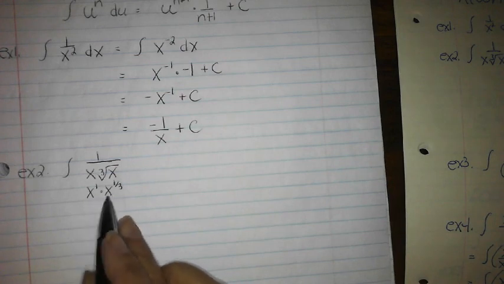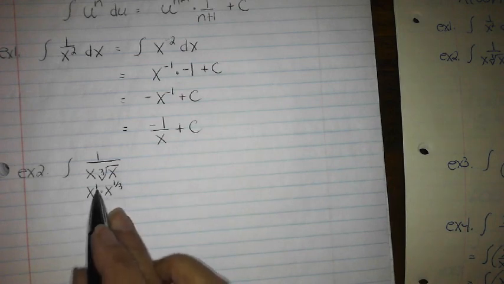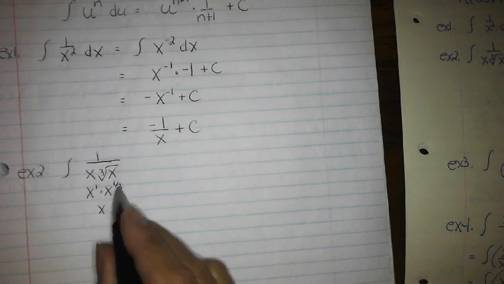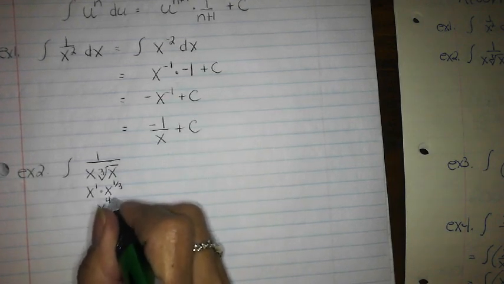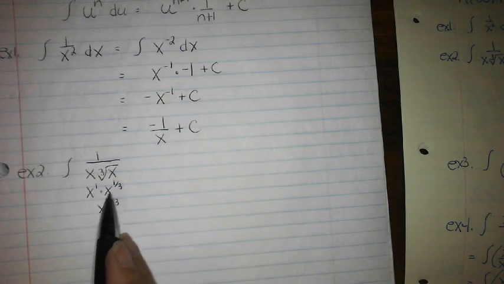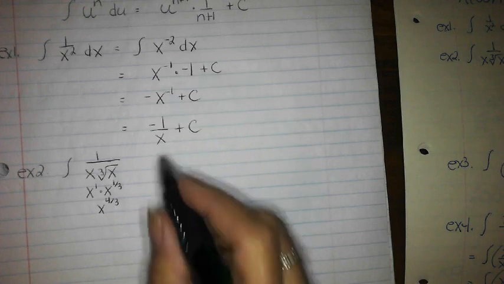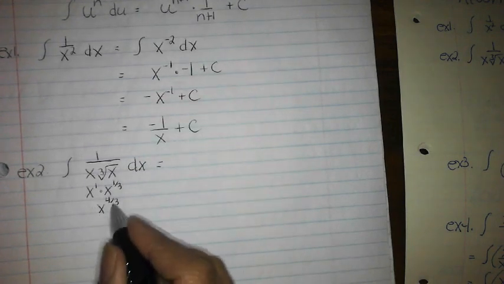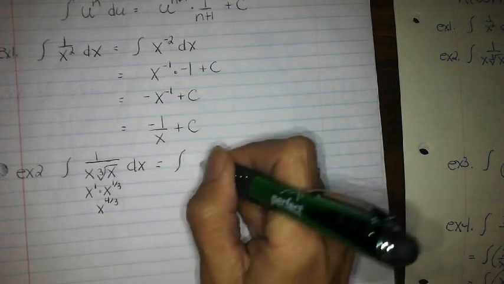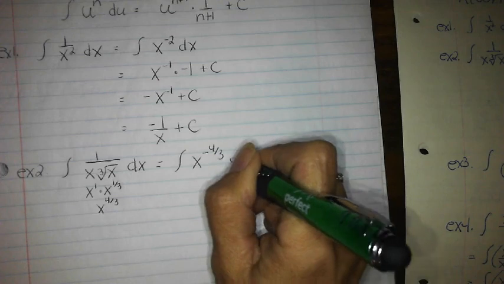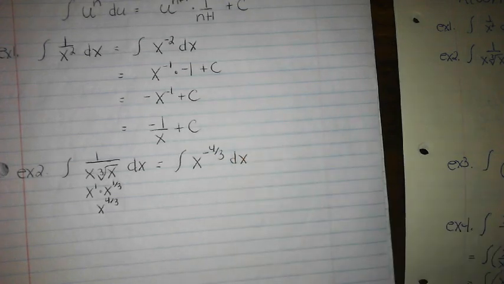And when I'm multiplying like bases, we add exponents. So this combines and becomes x to the 4/3. So 1, that's 3/3 plus 1/3 gives us 4/3. So now, forgot my dx, I'm ready to bring that term up to the numerator. And remember, it's just make it negative. And now it's ready to go.